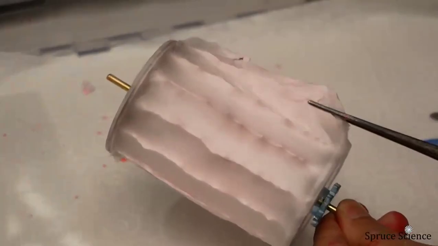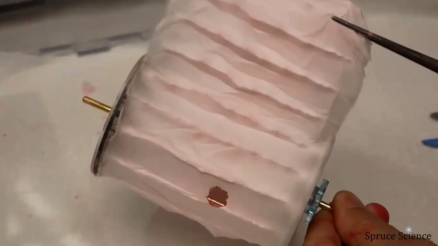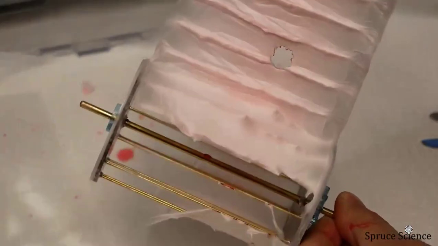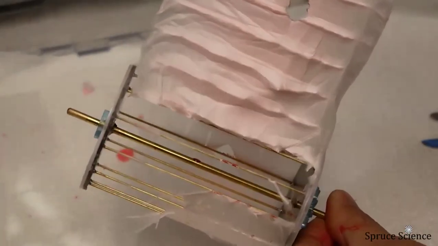The electrospun PVP mat with red marker has a fibrous structure and can be easily removed from the collector. This sheet has many millions of nanofibers in it.